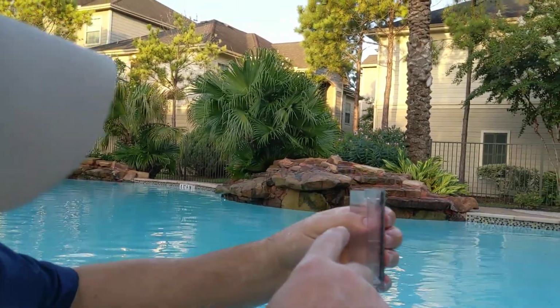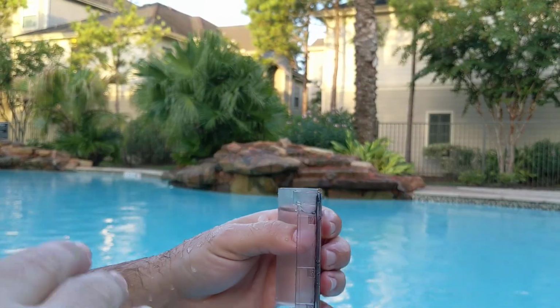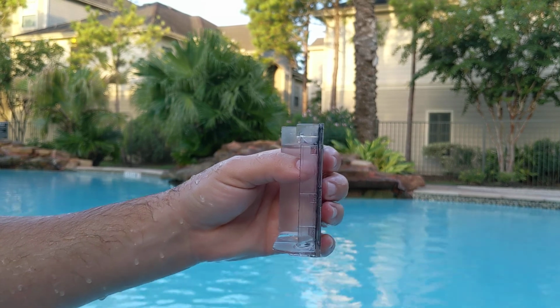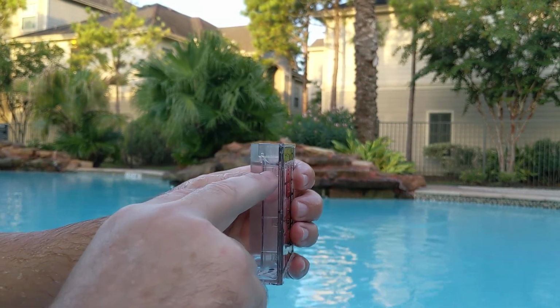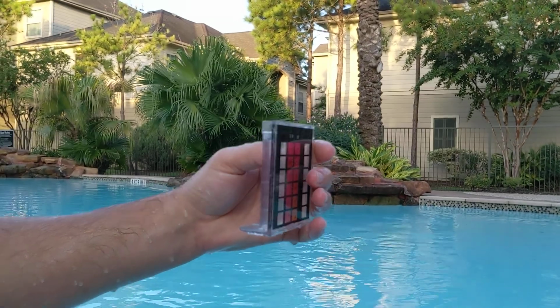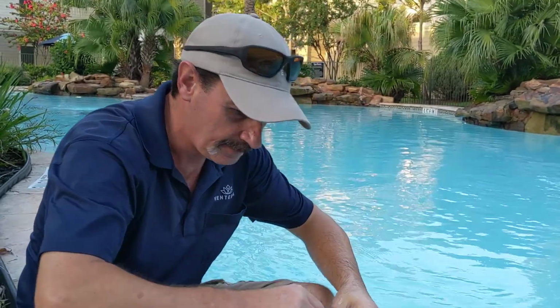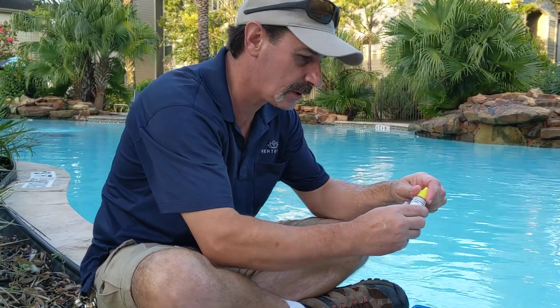Now, if you look here, you can see that the surface tension of the water kind of makes a concave on the top there. You want the bottom of that bubble. It's not really a bubble, but you want the bottom to be right there at that line. And that's pretty close. We can probably get it a little closer. That's pretty good. So, what we're going to do is take 5 drops of agent number 1.